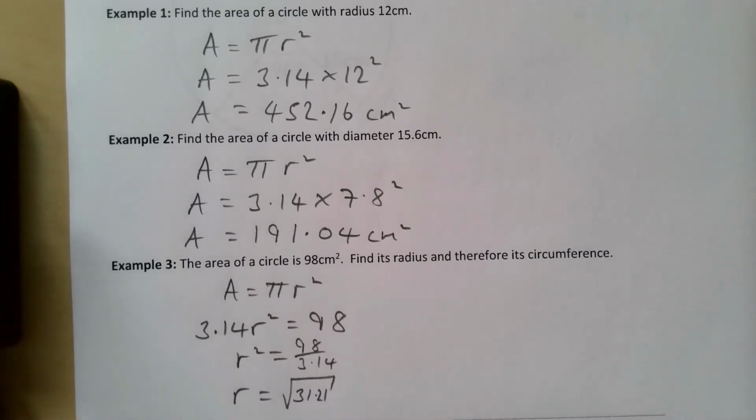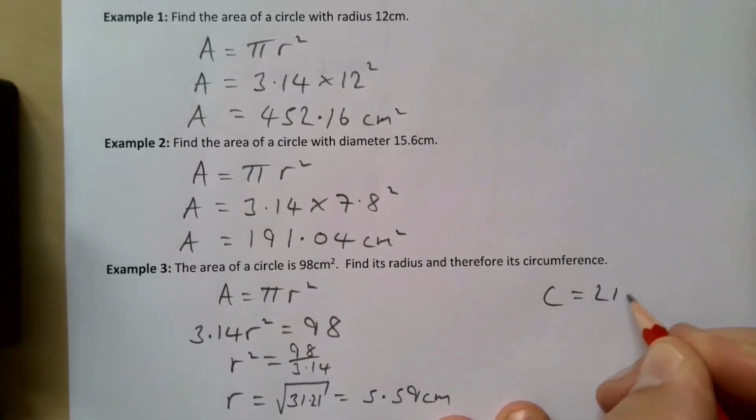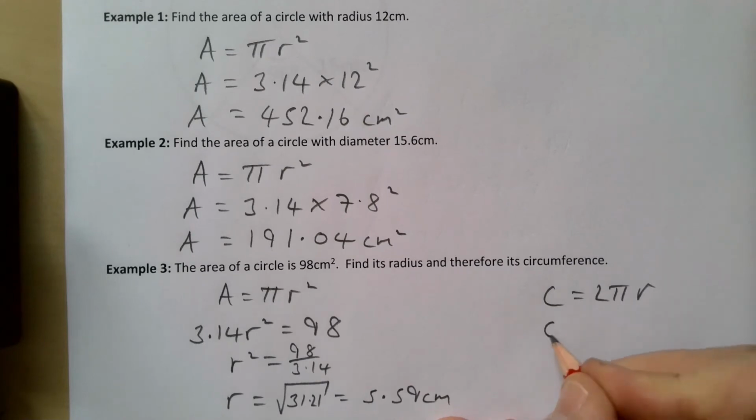I think it's like that. So square root. So radius then in this case is going to be 5.59 centimeters. We want to find then the circumference. Circumference is 2 pi r.